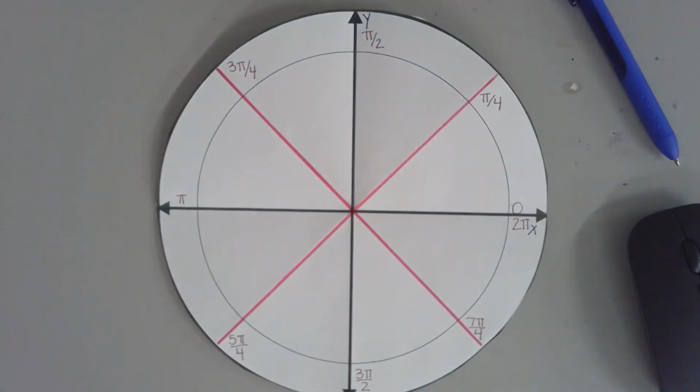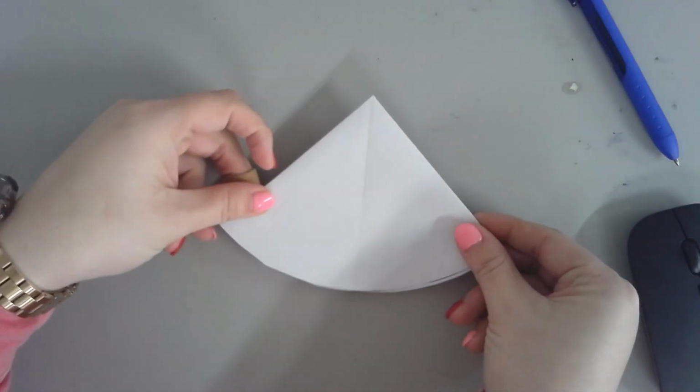So when you are thinking about a unit circle, number one, and we made it into a circle. So these are the fourths. Now we're going to do the same thing with the sixths. So get your axes folded back.